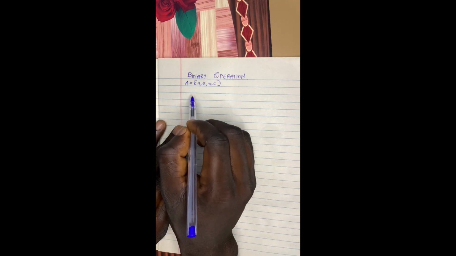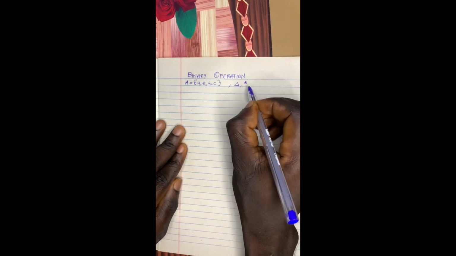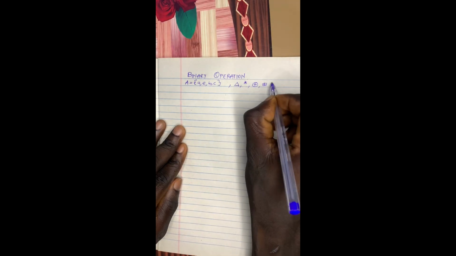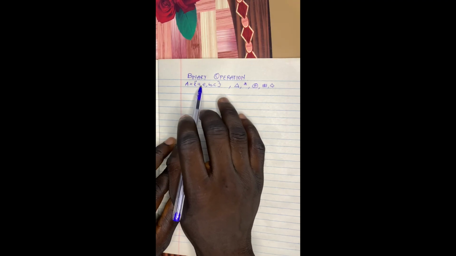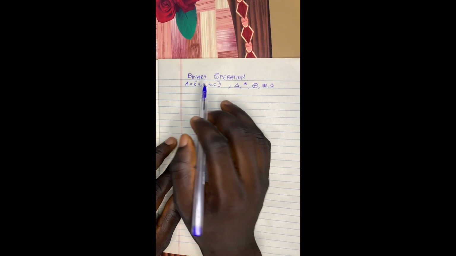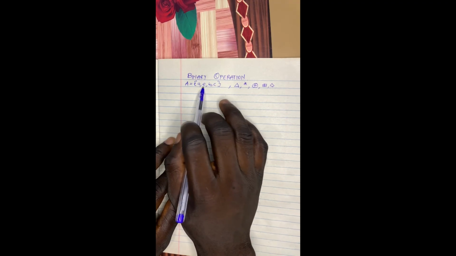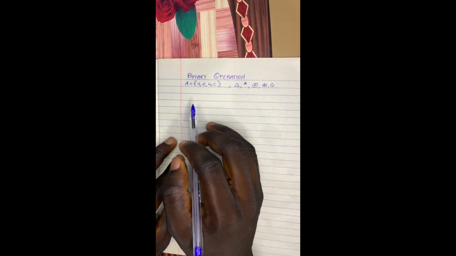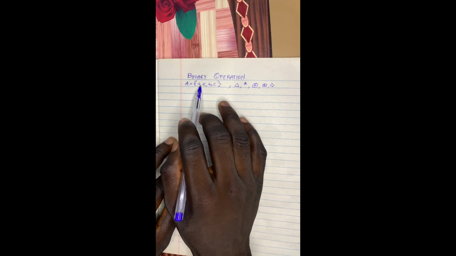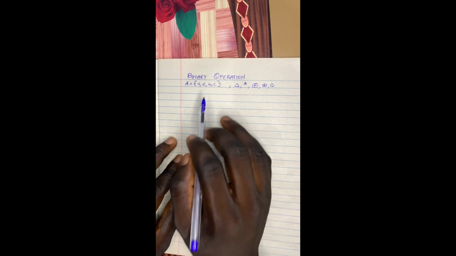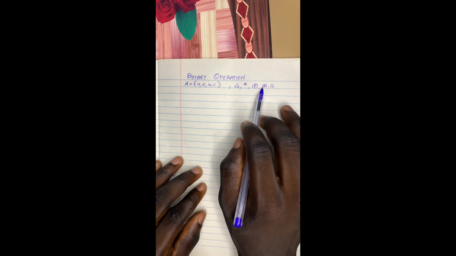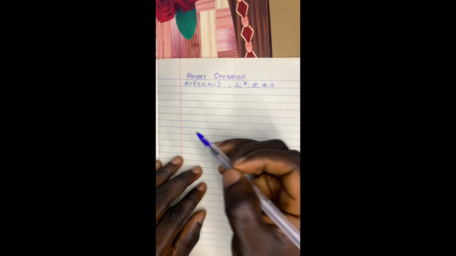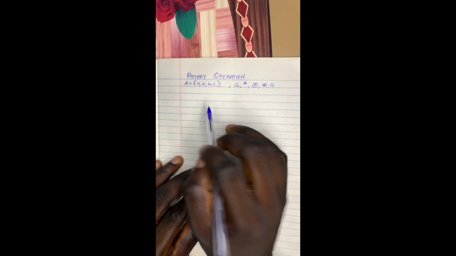And what are the operational signs that are used in binary operation? These are the elements in the set, and we are going to pick any two of them, because binary means to combine any two elements of a set to generate another element. So combine any two elements in a set to produce another element following a specific rule. And these are the operations you are going to base on to produce a different element or other elements in the set.